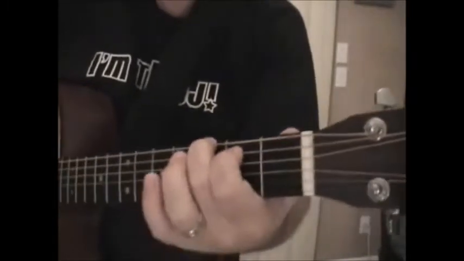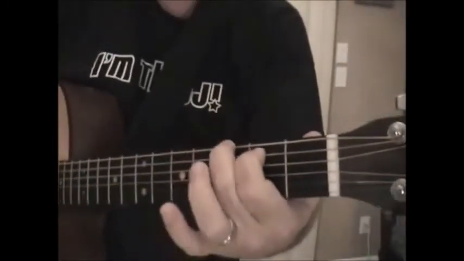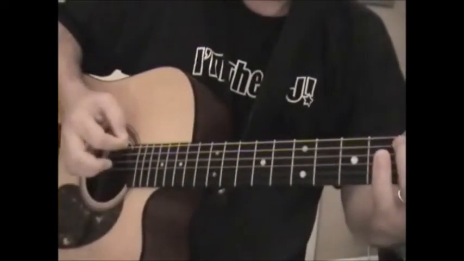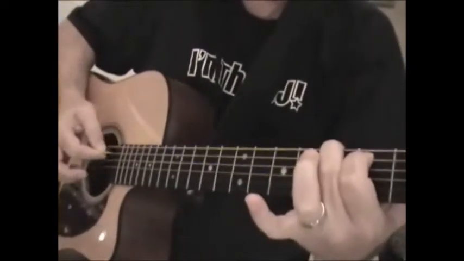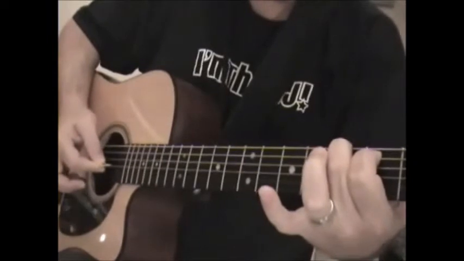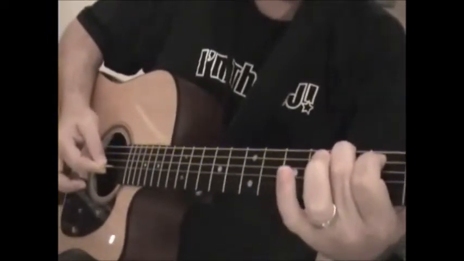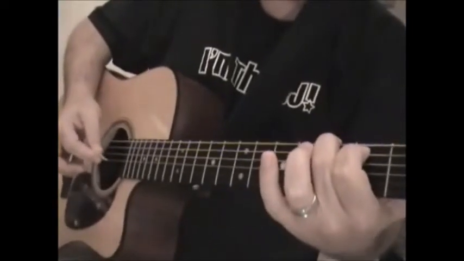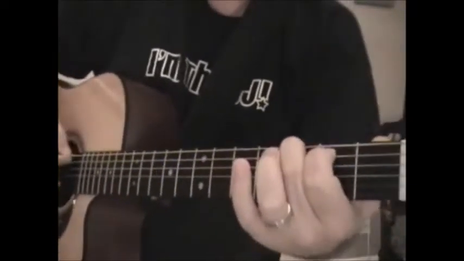So we have a 3rd, a root, and a 5th. So far we have that in and of itself constitutes a chord. But that doesn't make your whole G chord, does it?